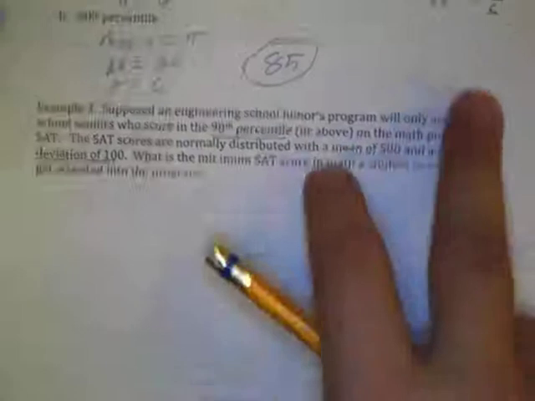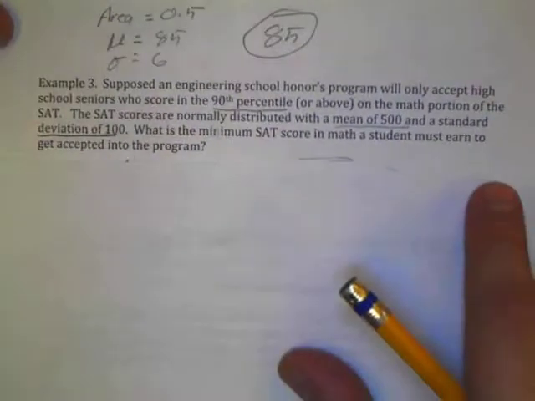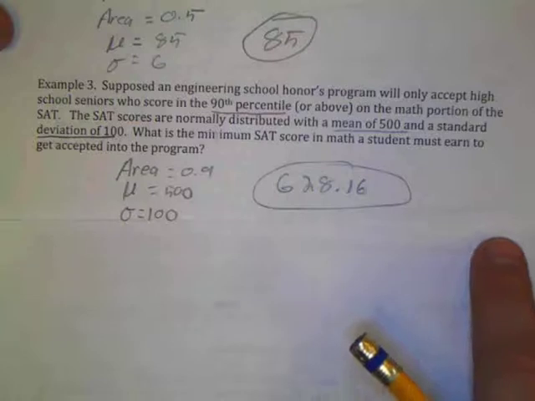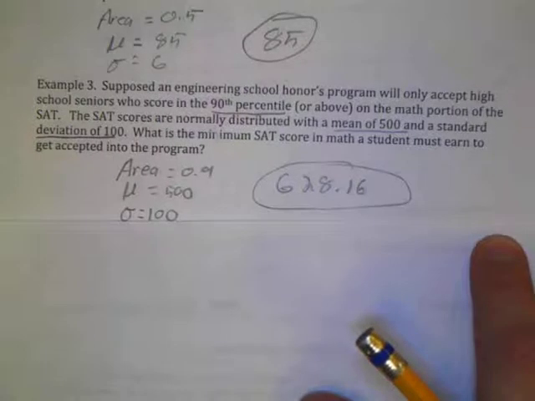All right, so going back to this. You should get an area of 0.9 in the 90th percentile, mean of 500, standard deviation of 100. So this is the minimum SAT score, 628.16.